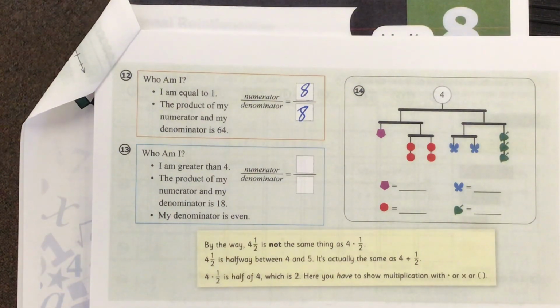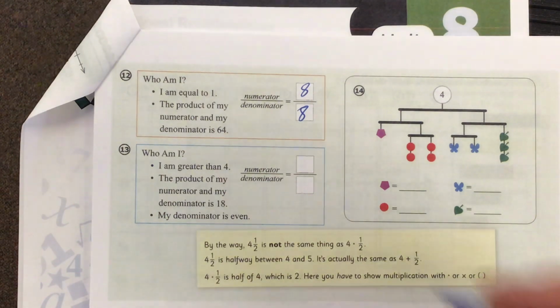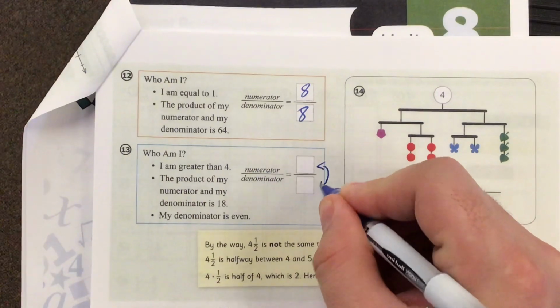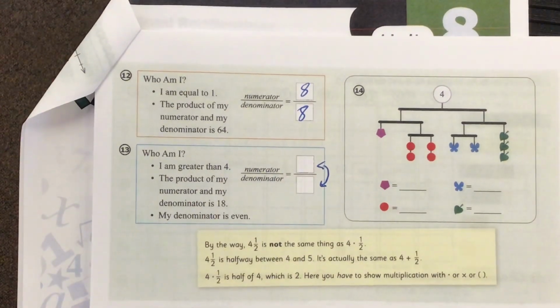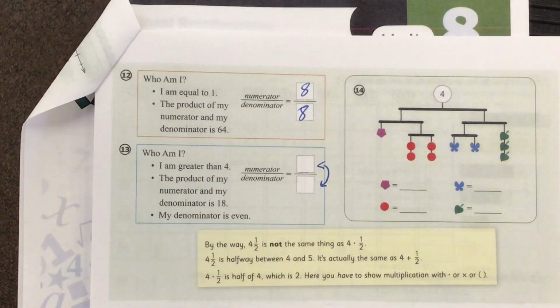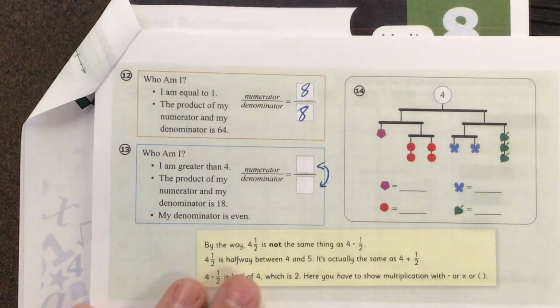Question 13. I'm greater than 4. Okay, so it's got to be bigger than 4. So the top number is more than 4 times bigger than the bottom. The product is 18. So they multiply together to give you 18. The bottom has to be even. So give me an even number on the bottom.